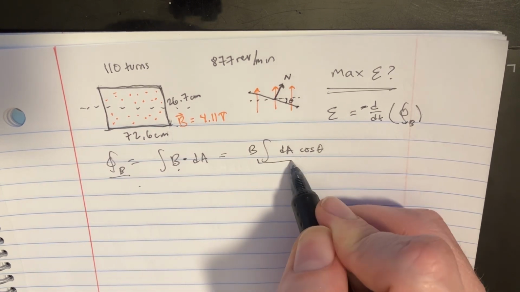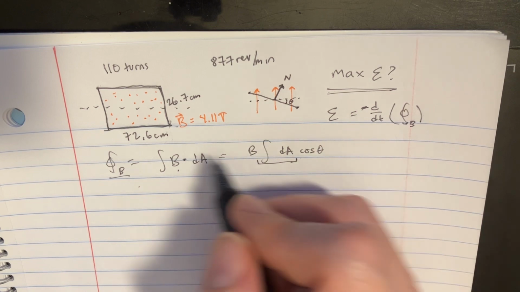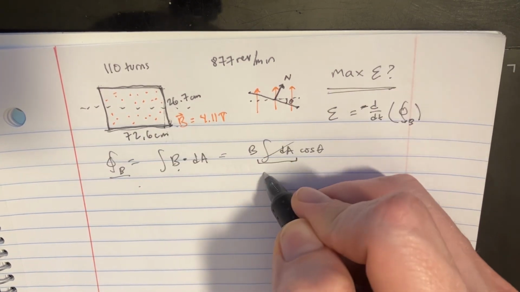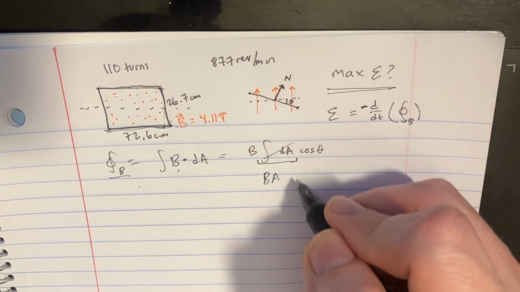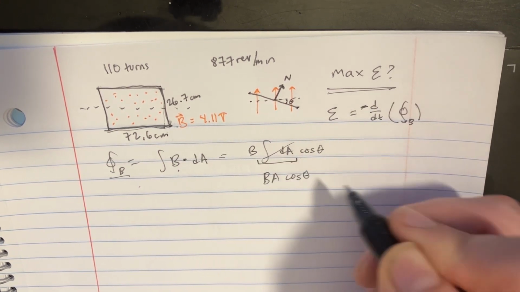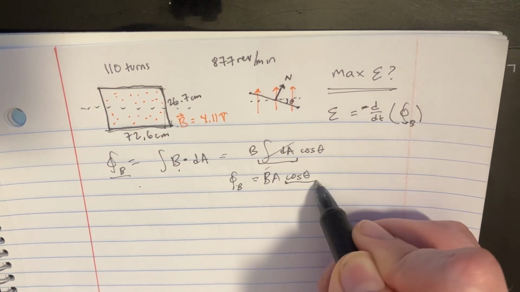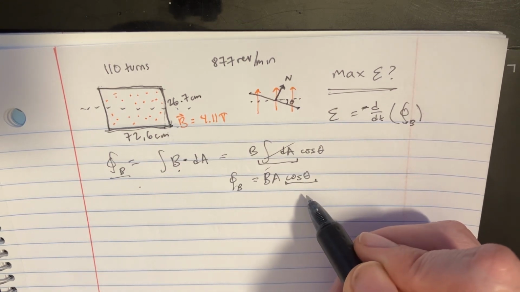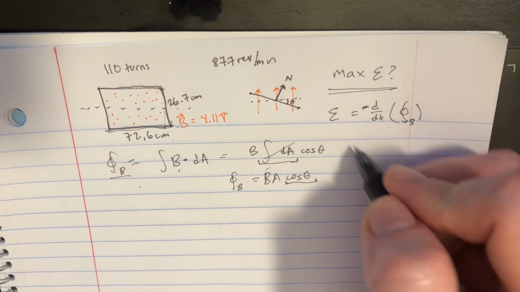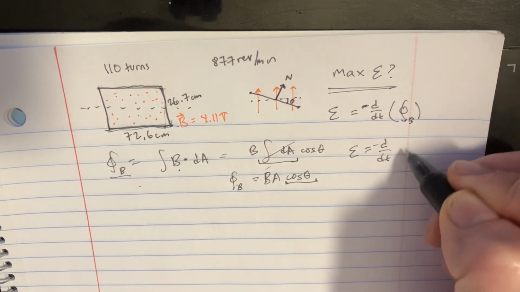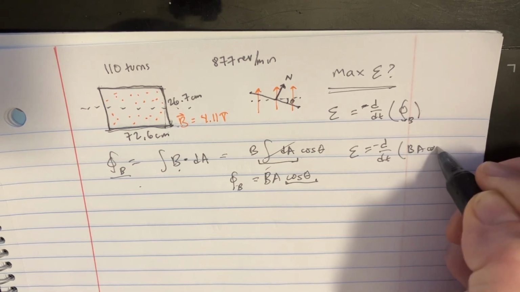And if we're going to integrate dA, that was a really easy one. It's just going to be length times width, so we can just call it BA. The area is not changing. Then we'll just be left with cosine theta. So this is going to be the answer to the flux just by itself. But what is cosine theta? Let's not worry too much about that. Let's just focus more on the derivative now of BA cosine theta.